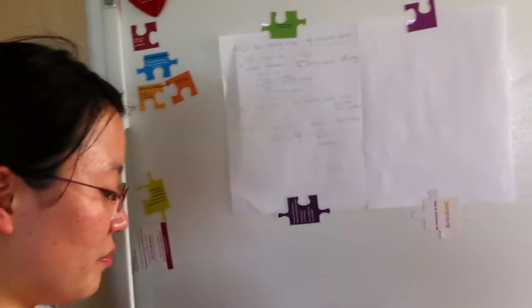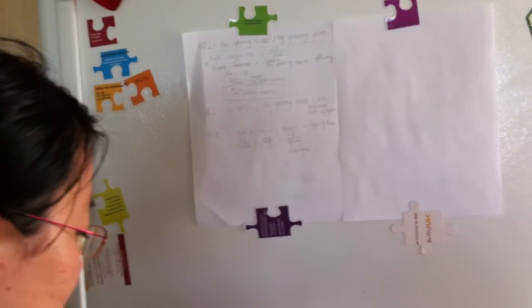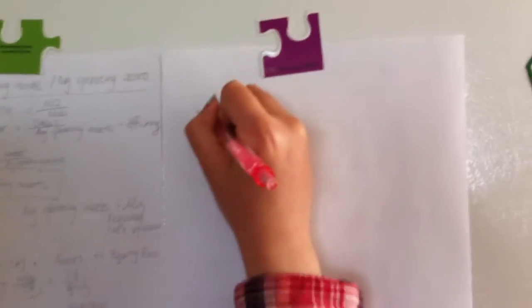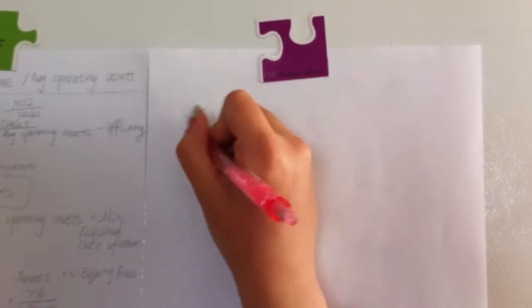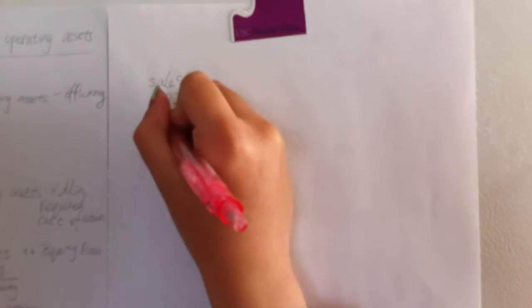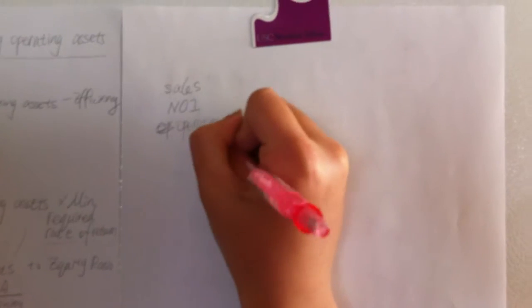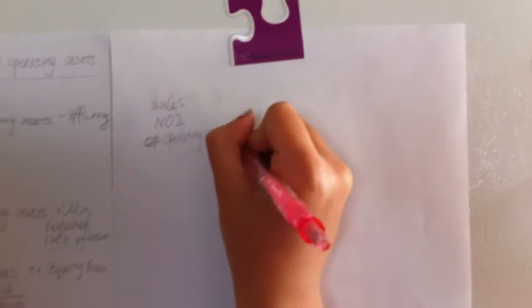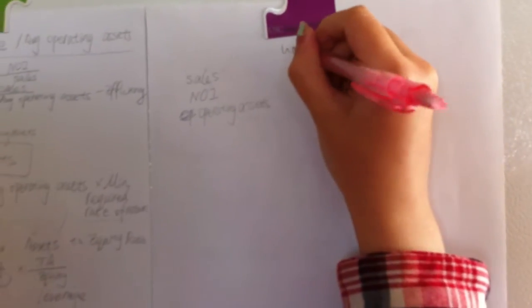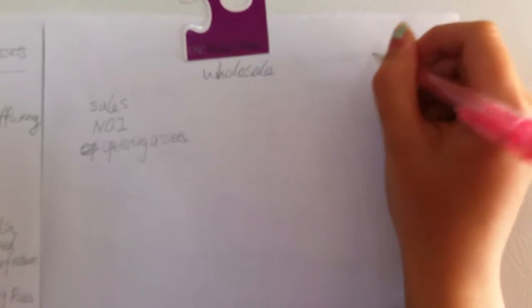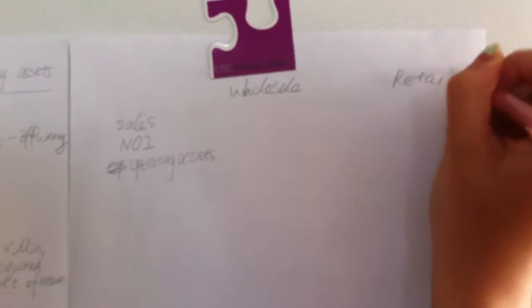Okay, so the problem basically goes like this. You have a balance sheet and the income statement, which summarizes like this. This is operating assets. And you have two divisions. One is called wholesale, one is called retail.